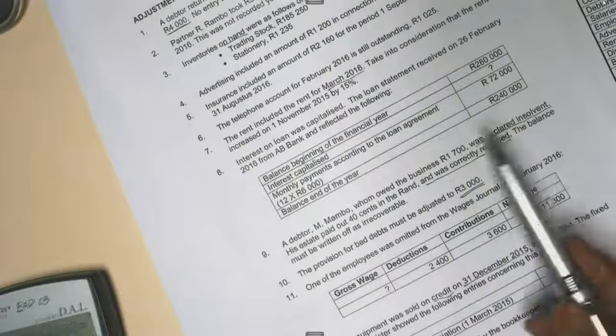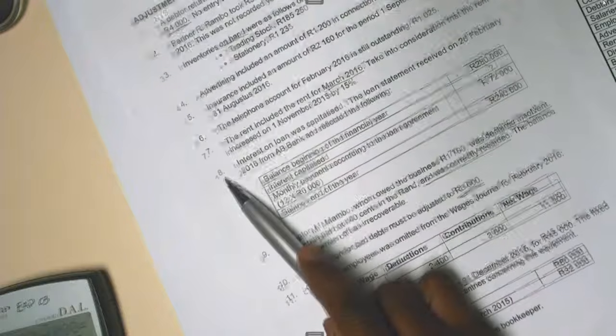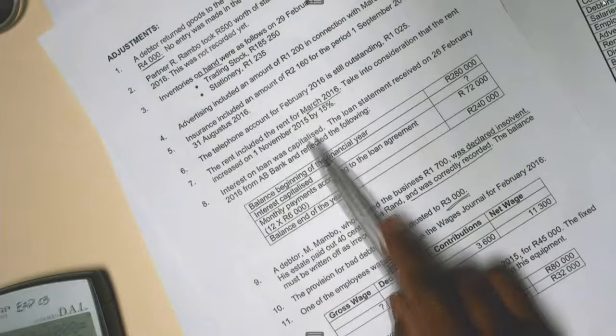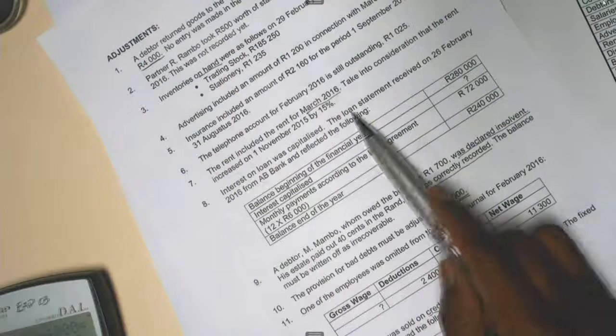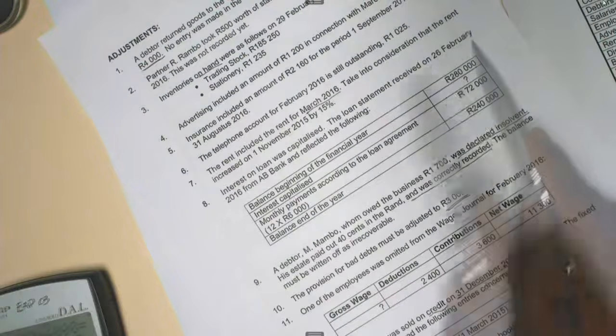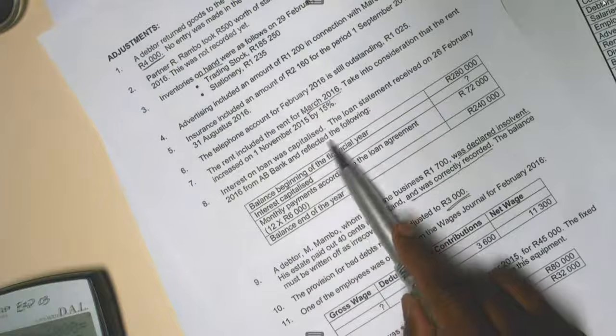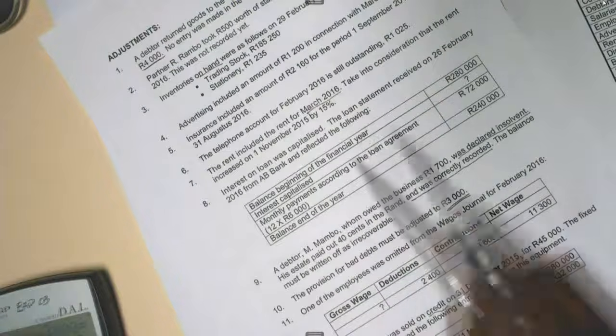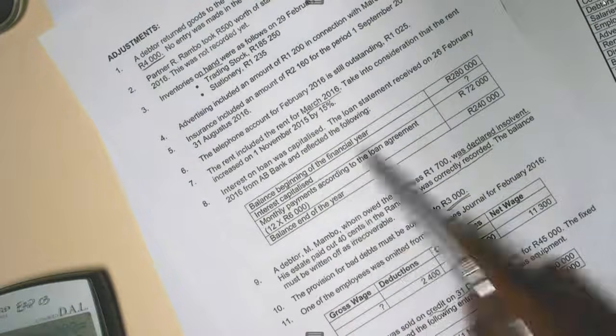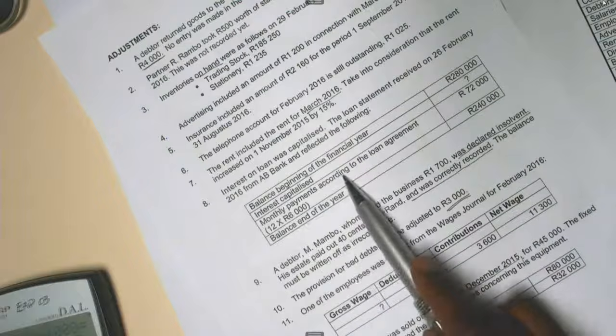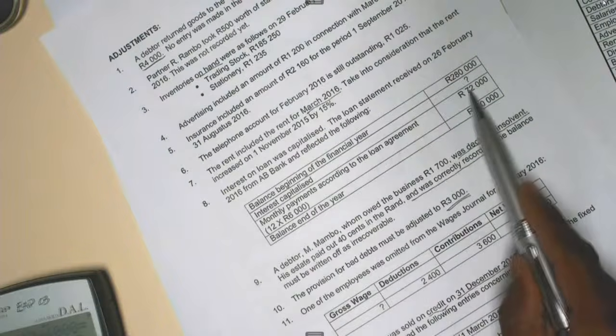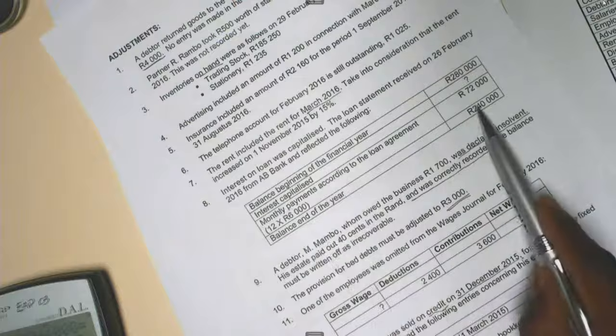When we look into the adjustments, we have adjustment number 8. Interest on loan was capitalized, meaning it was added to the original loan amount. The loan statement received on 26 February 2016 from AB Bank reflected the following: balance at the beginning, interest capitalized, and then monthly payments according to the loan agreement, 72,000, balance at the end, 214.